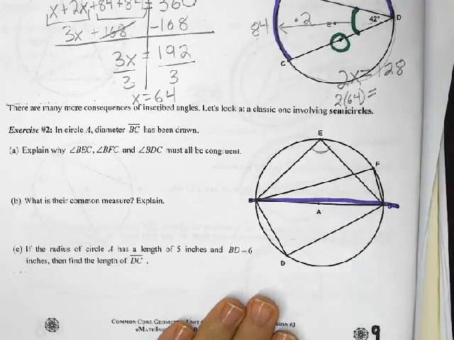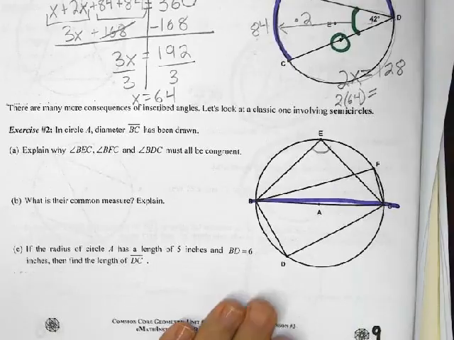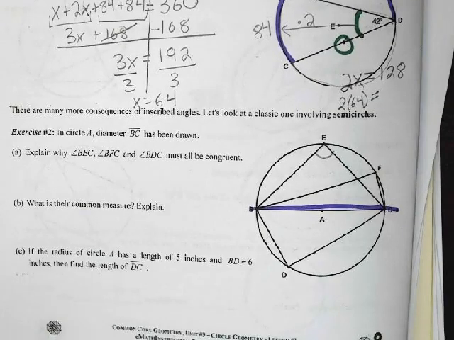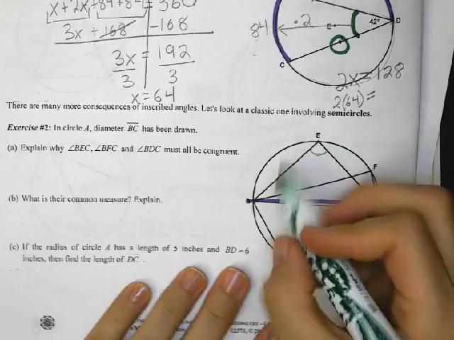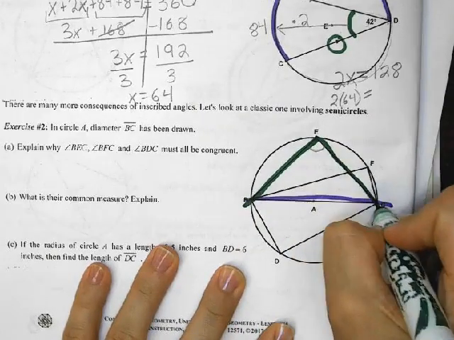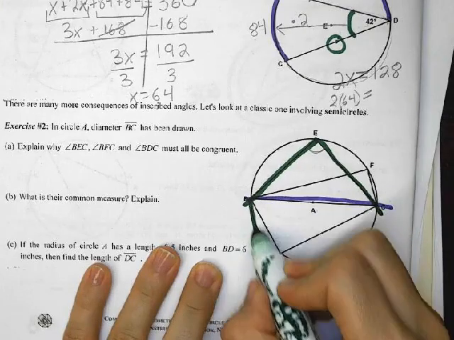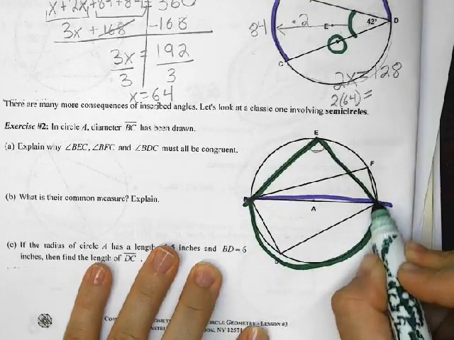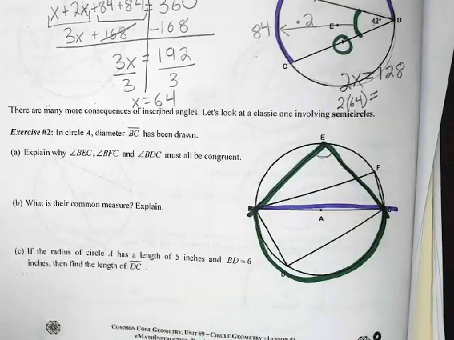How do you know it's 90 degrees? Okay, yep. You have this half a circle. This leads to this, Angle E, which is half of a circle. That leads you to half of a circle, which is 90 degrees.